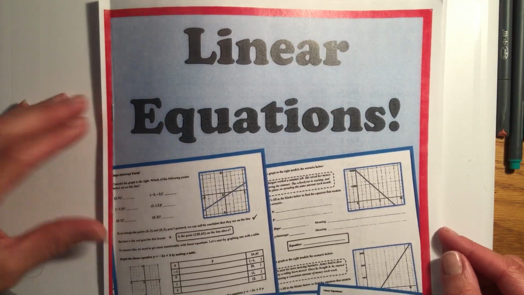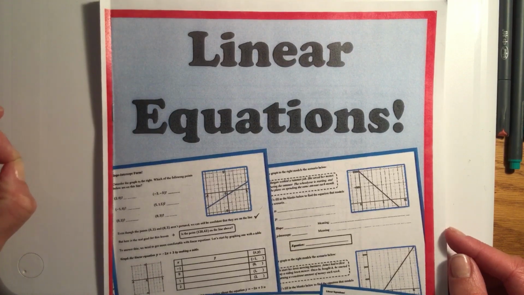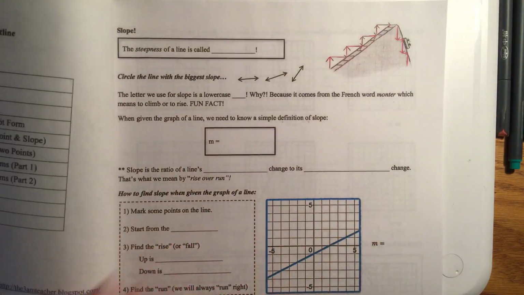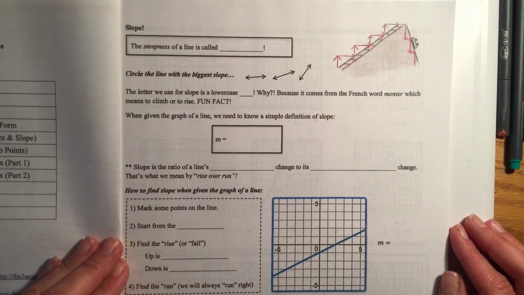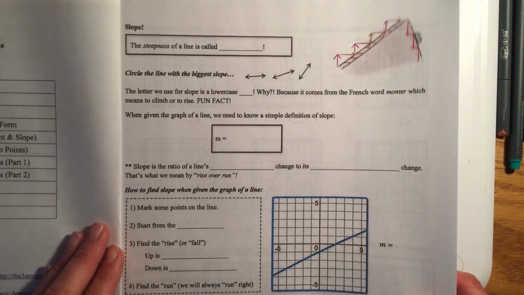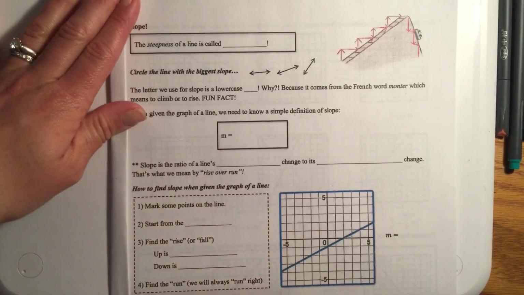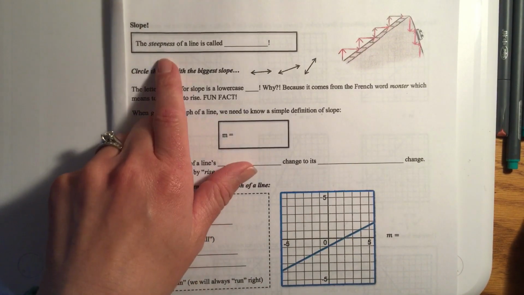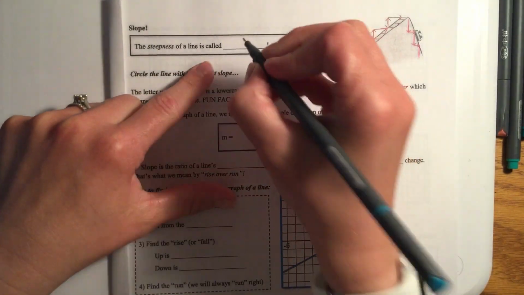Just get the partner worksheet done and the quizzes that I put out there and that kind of thing. So we are going to do day one, and day one talks about slope, okay? And I think we hit this a little bit as 7th graders, but this packet is going to do a really nice job going over things. So the steepness of a line is called slope.